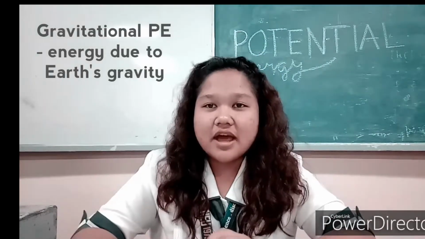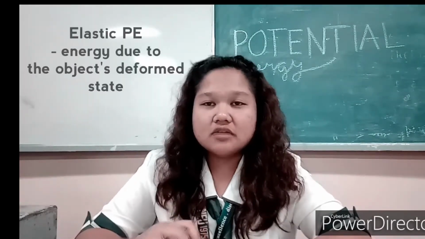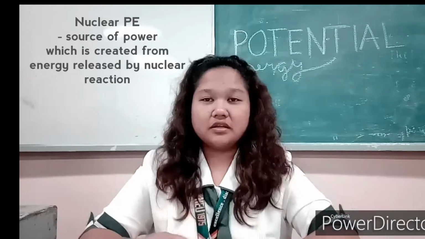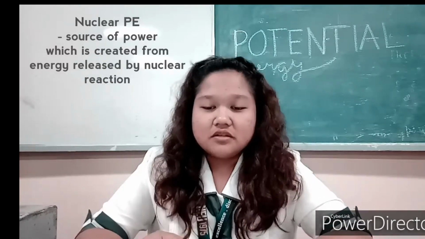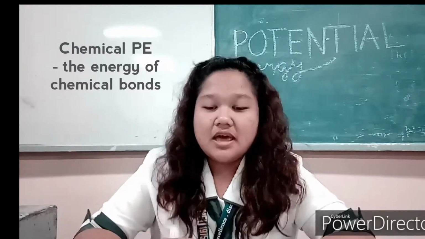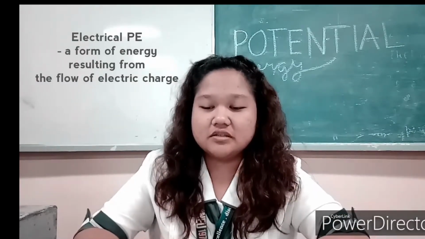Gravitational potential energy is the energy stored in an object due to the Earth's gravity. Elastic potential energy is the energy stored in an object due to its deformed state. Nuclear potential energy is the potential energy of the particles such as protons and neutrons that are present inside the nucleus of an atom. Chemical potential energy is a type of potential energy stored in the bonds of atoms and molecules. And electric potential energy is the potential energy that charged particles have because of their own electric charge and their relative position to other charged particles.